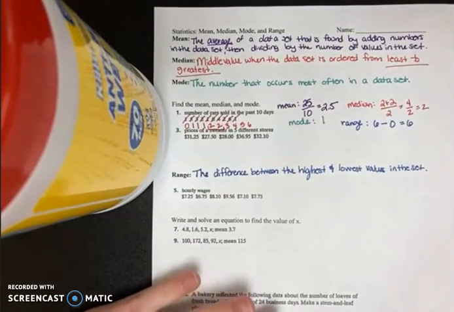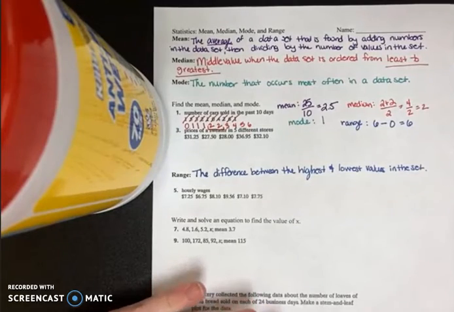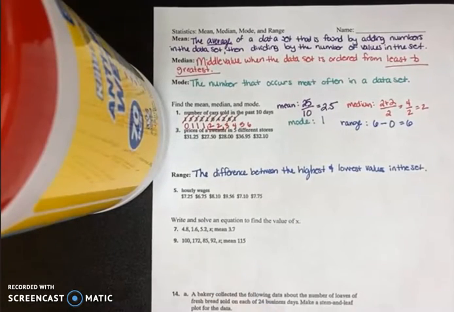All right, number 3. I would like for you to go ahead and try identifying the mean, median, and mode and hit play when you're ready to check your work.